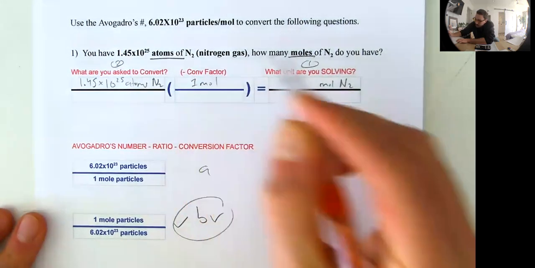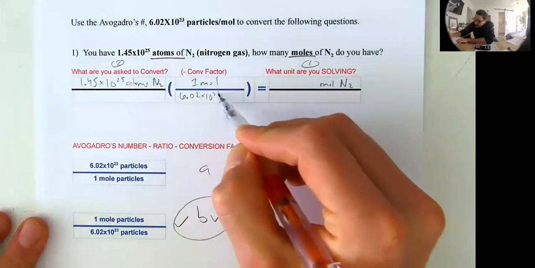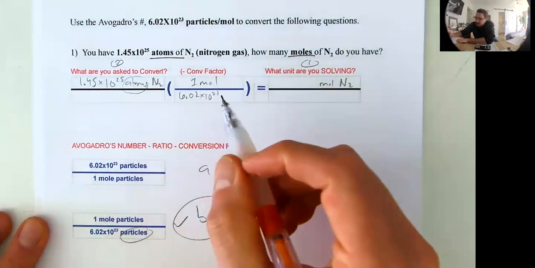You could use shorthand if you'd like: 1 mole over 6.02 times 10 to the 23rd. And we don't have to write the word particles because we know it's atoms. It's atoms that we want to cancel.